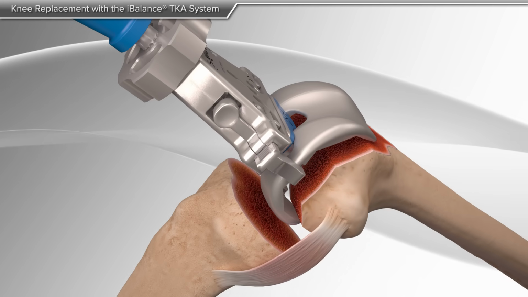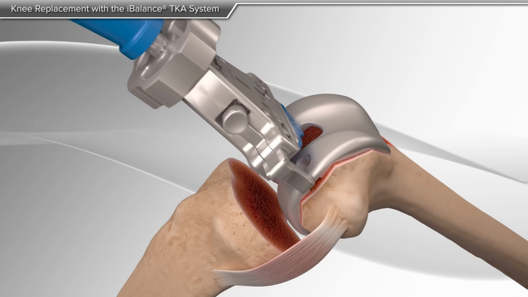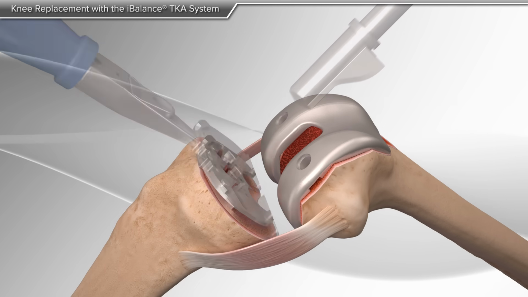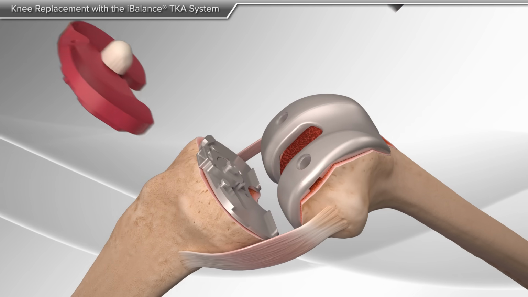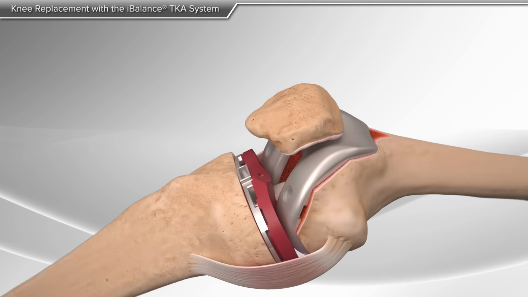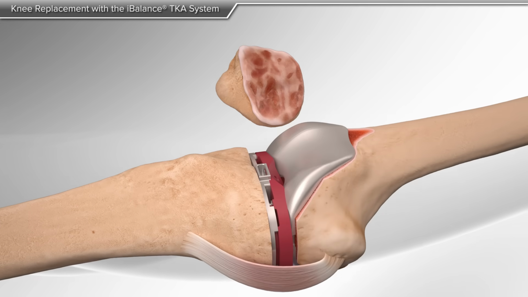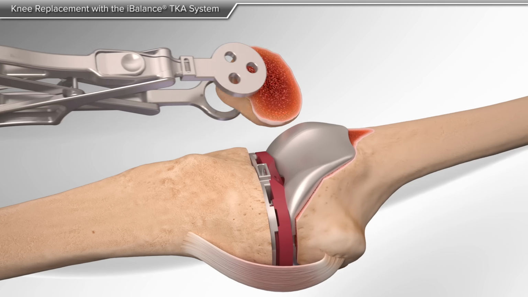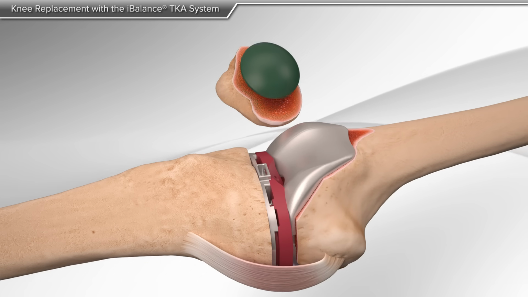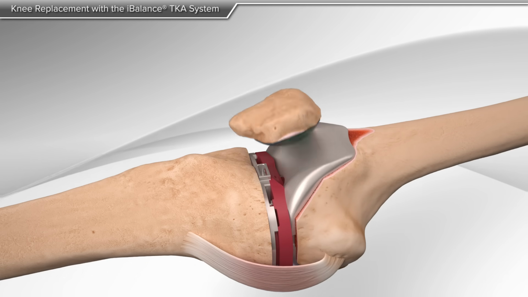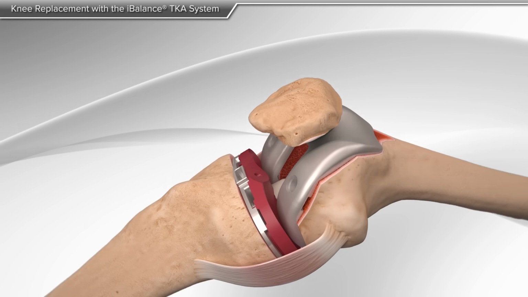The final tibia preparation is completed and a trial spacer is used to confirm knee stability. Next, your doctor prepares the patella to accept the implant. A trial implant is placed on the patella and the knee is checked for proper implant size and stability.